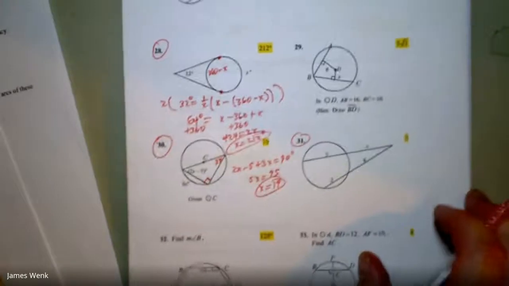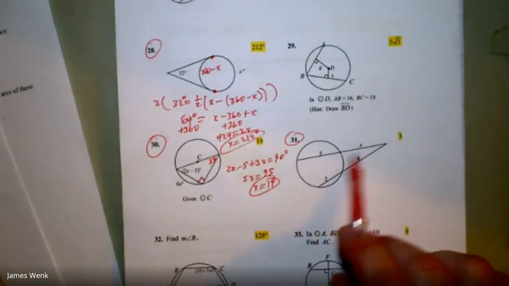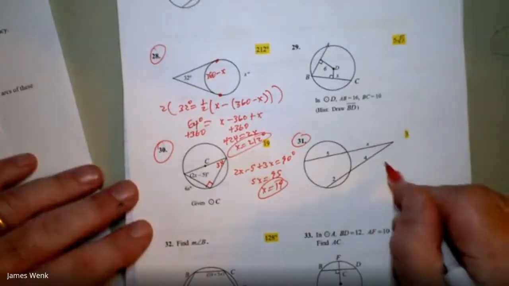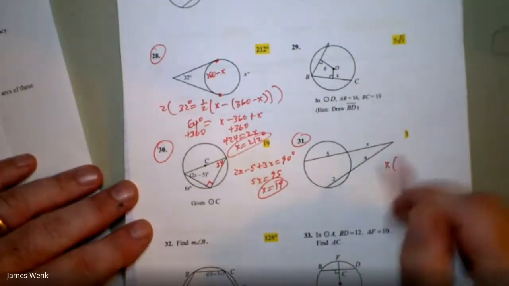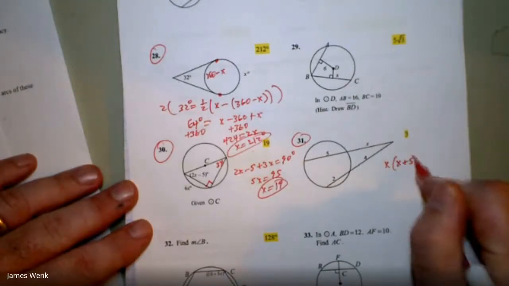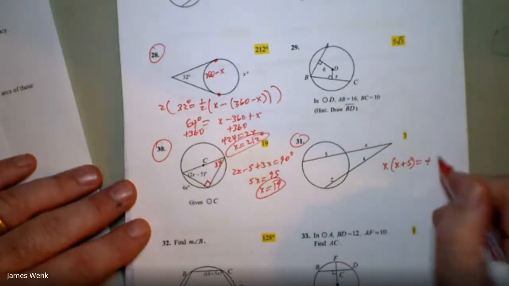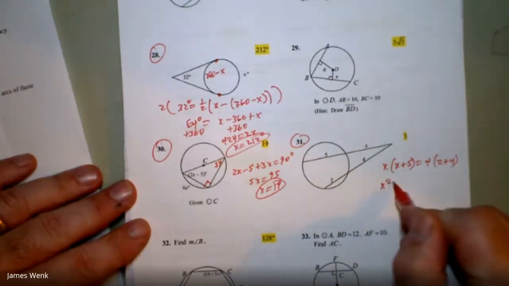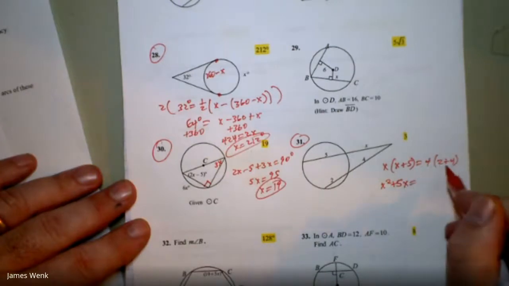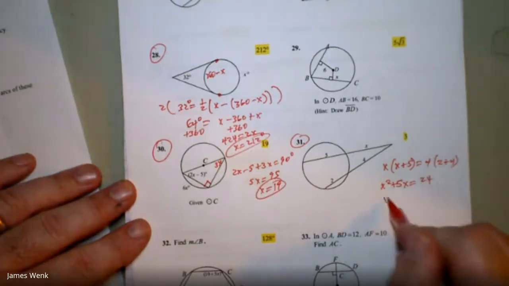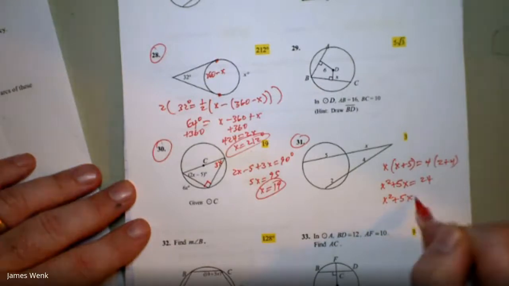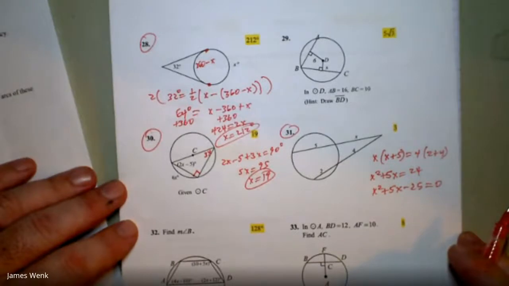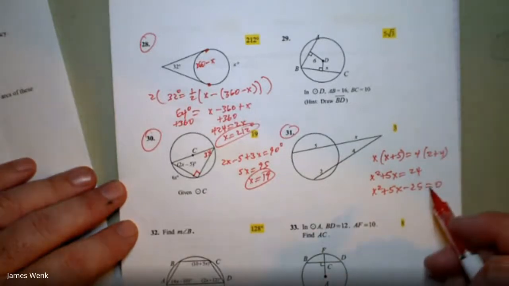31. This is that one case where you got to find the segments. So the outside times the whole thing. So I'm going to say x, which is the outside segment, times the whole thing, x plus 5, equals 4 times the whole thing, which is 2 plus 4. So x squared plus 5x equals 6 times 4, 24. It's a quadratic, so we solve quadratics by setting it equal to 0 and either factoring it or using quadratic formula. So I'm going to go ahead and try to factor this.